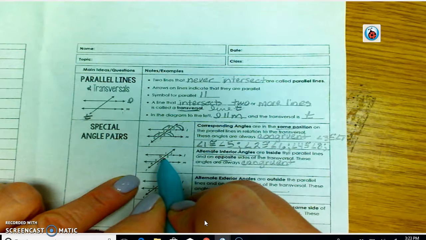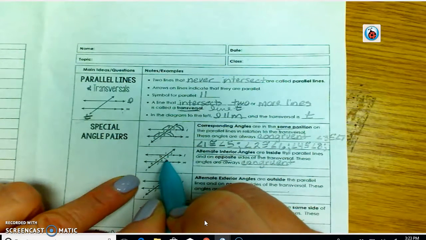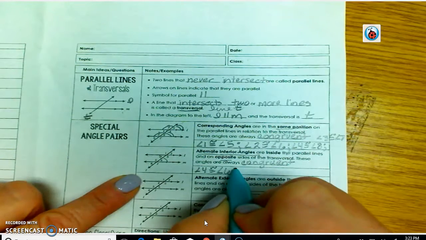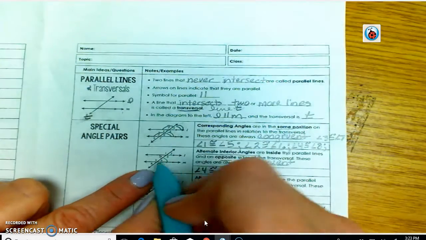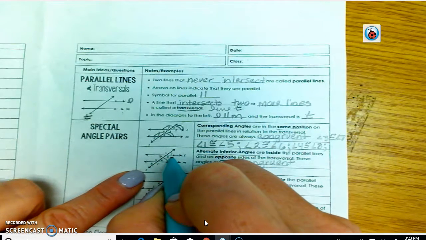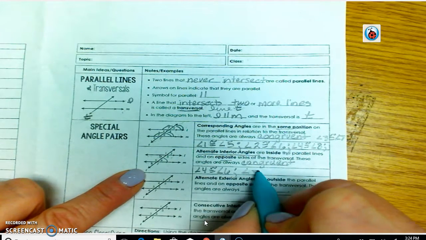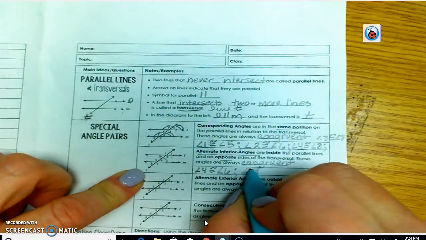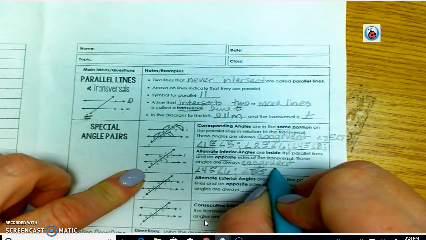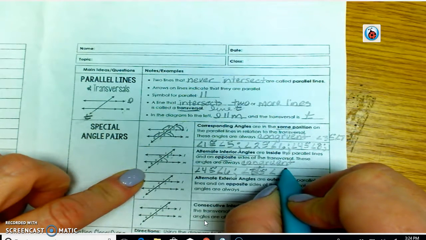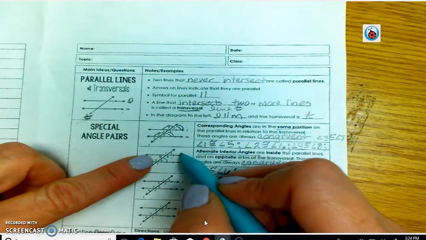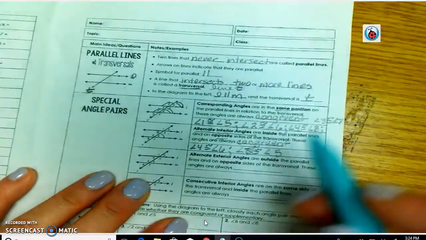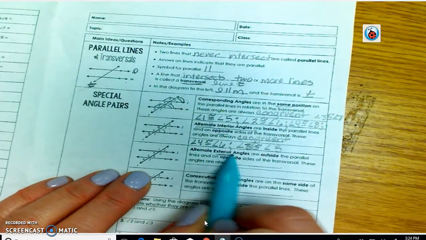I have angle 4, and remember they're on opposite sides, but they're inside, so angle 4 is congruent to angle 6. And then we have angle 3 and angle 5. Angle 3 is congruent to angle 5. And again, they're both on the inside of the parallel lines and on opposite sides, and they are congruent.